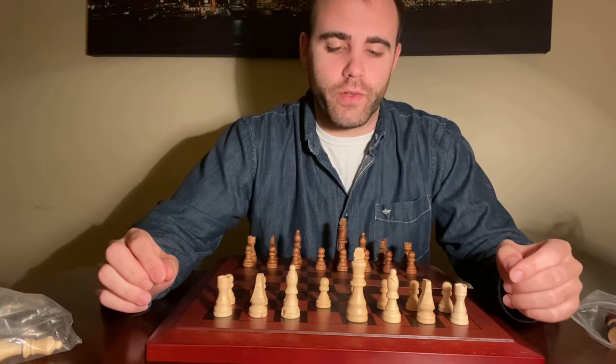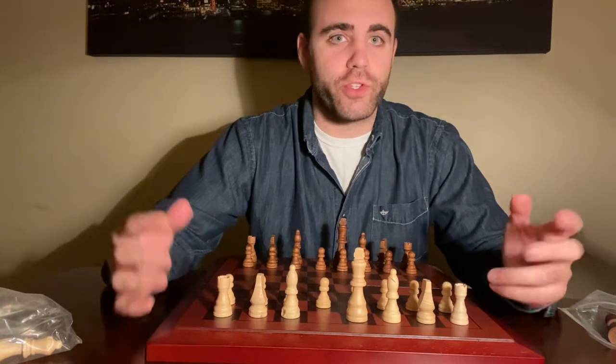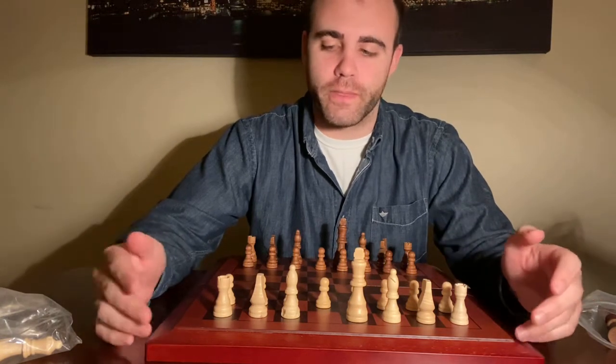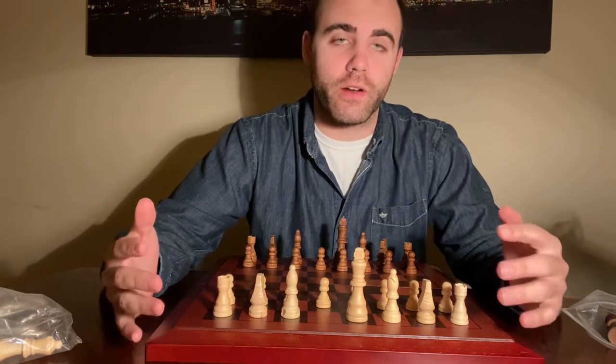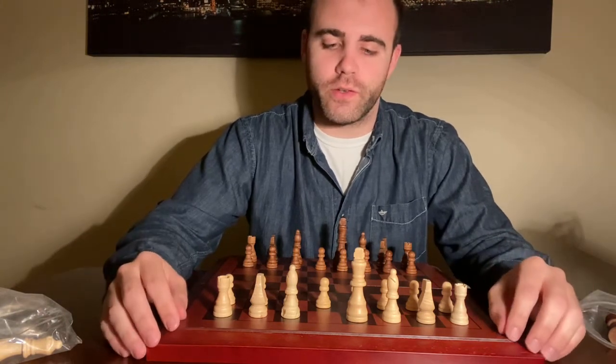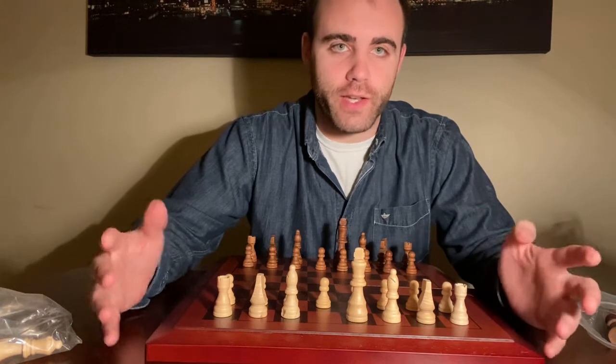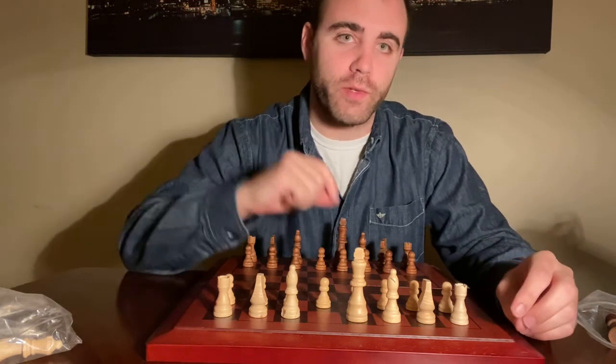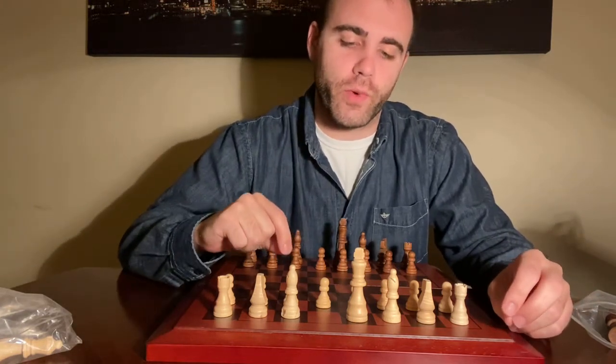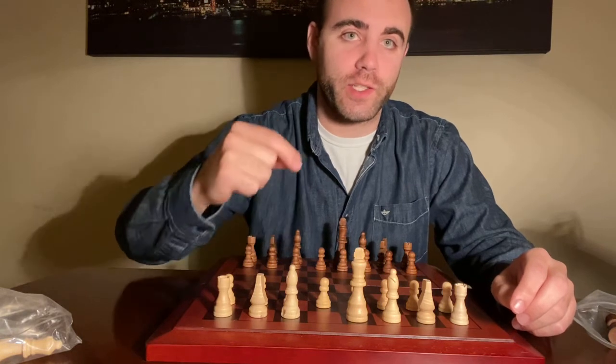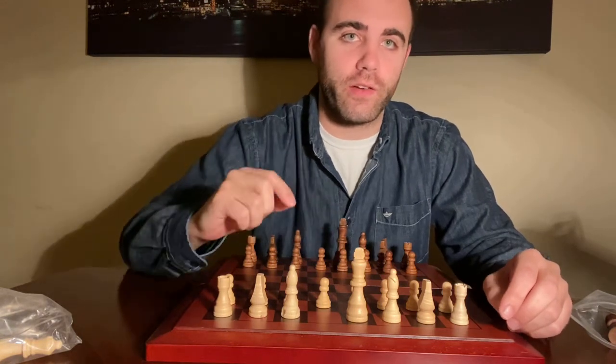Now, when you hear the terms check or checkmate, those mean your king is in danger. So the term check means that the player has moved a piece in a way that in the next move it could take the king, and therefore you would lose the game.